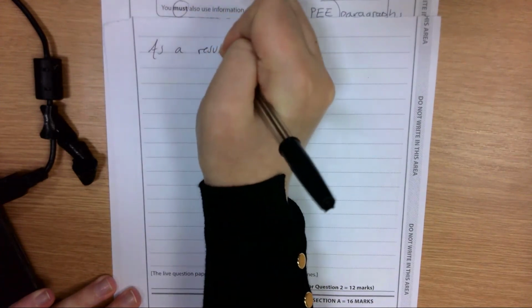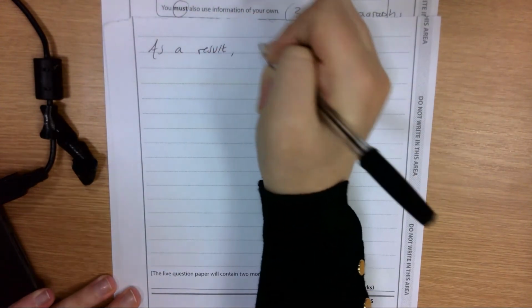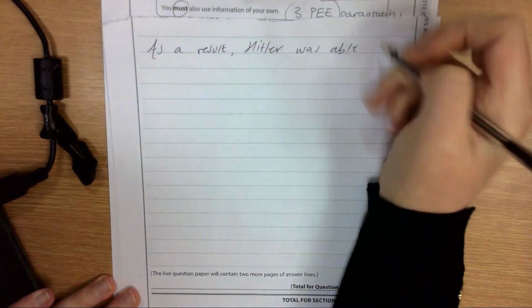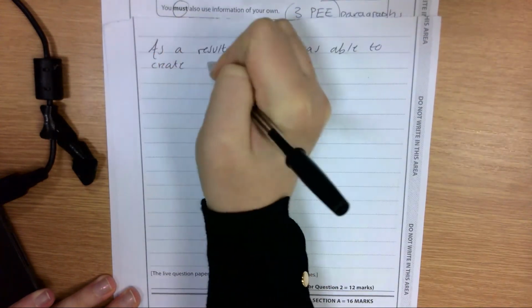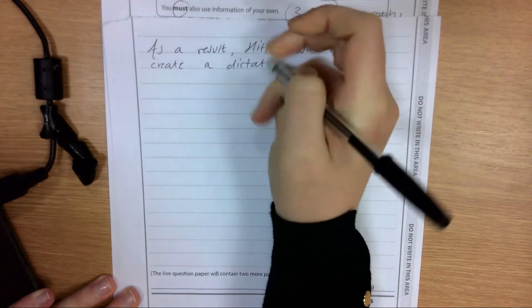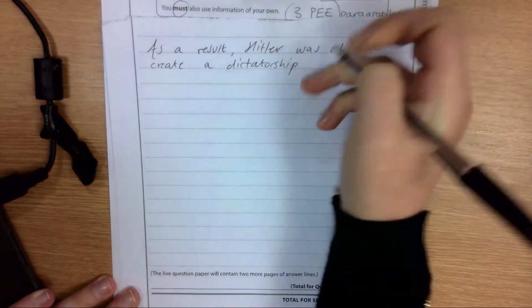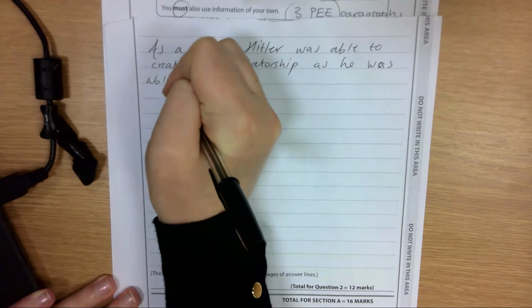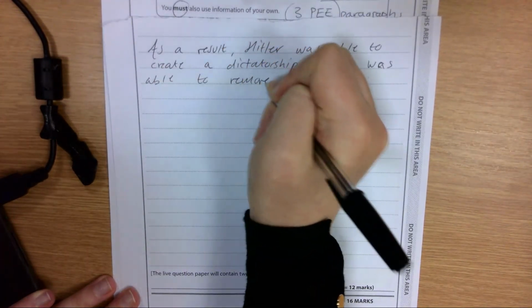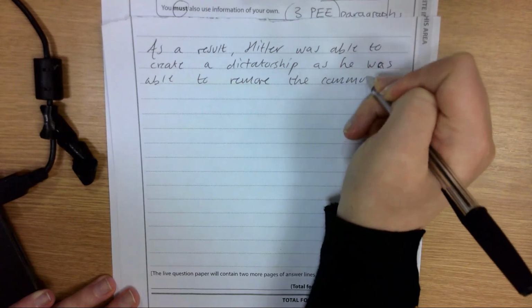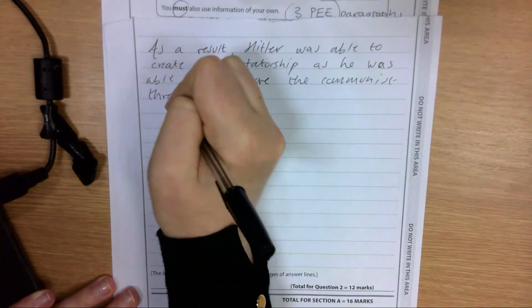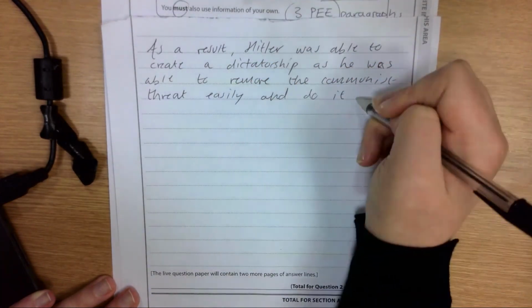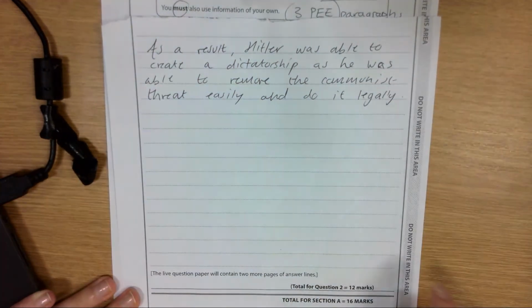As a result, Hitler was able to create a dictatorship as he was able to remove the communist threat easily and do it legally.